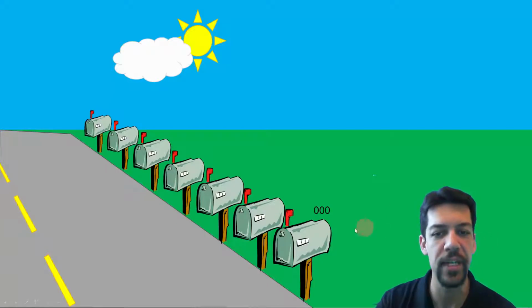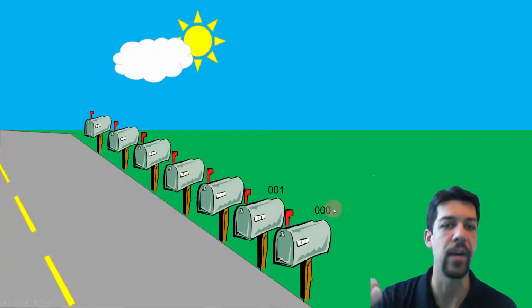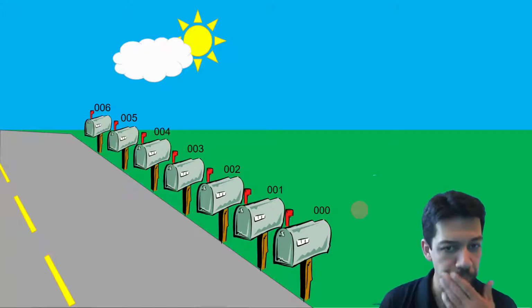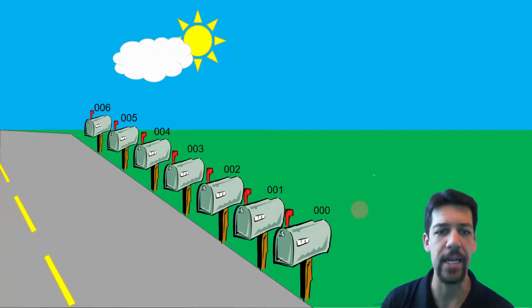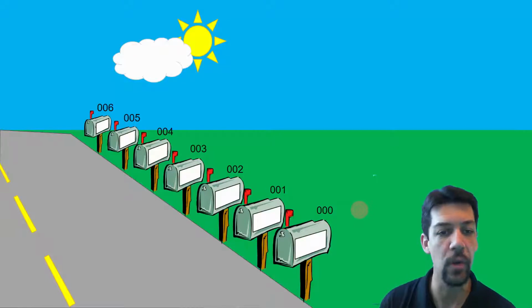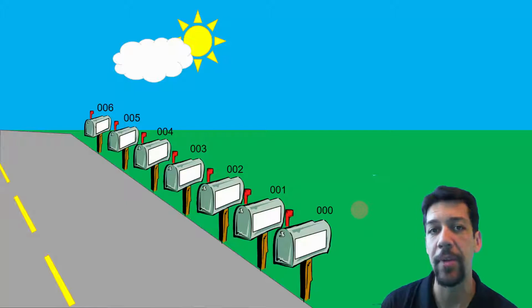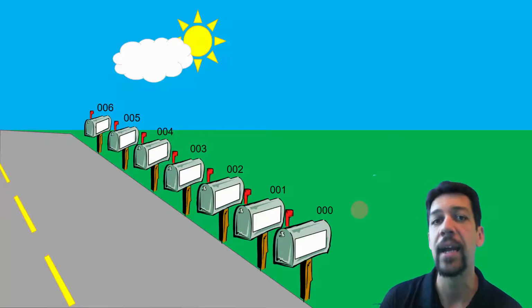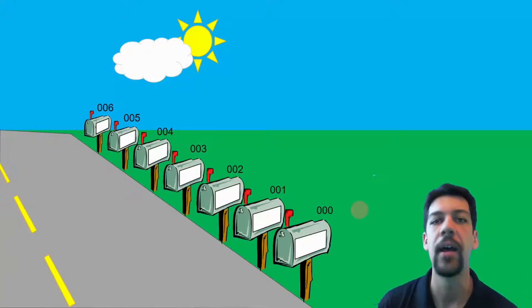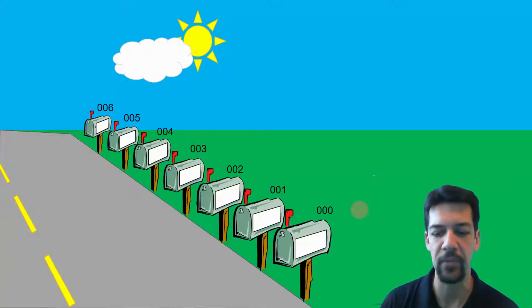So on this particular street, the addresses start at 000, then they increase by 1 with every house that we go along the street, all the way up to 6, right? So on memory lane here, each of these mailboxes represents one location in memory. Every location in memory is a place where we can store things. So we can store a number in each of these mailboxes. Every mailbox has a value, which is what we store in it, and every mailbox has an address, which is its location on the street, or actually in memory, as the case may be.